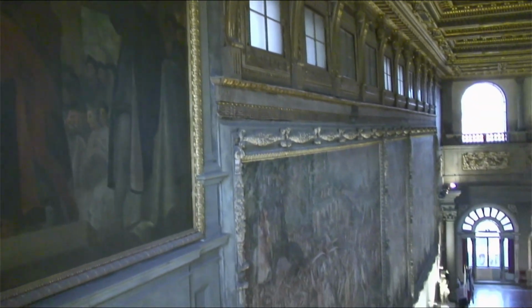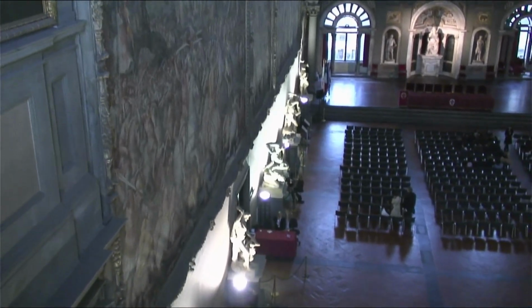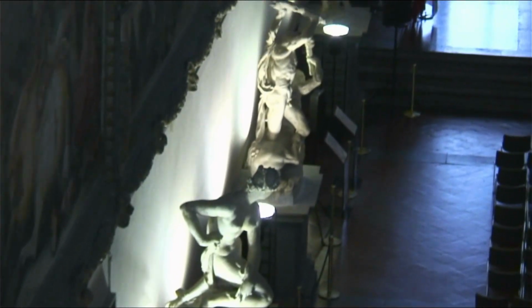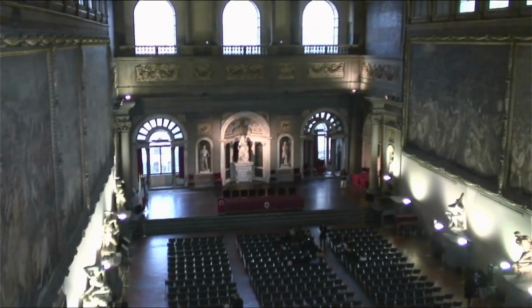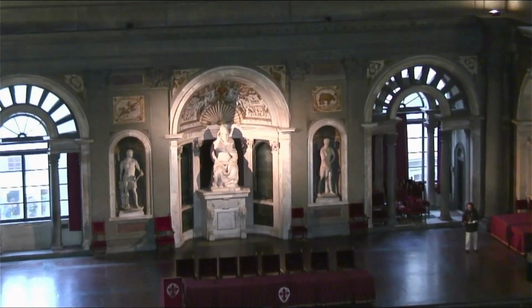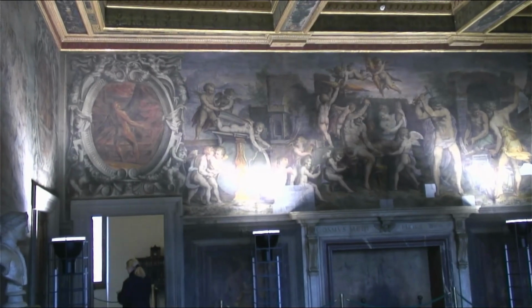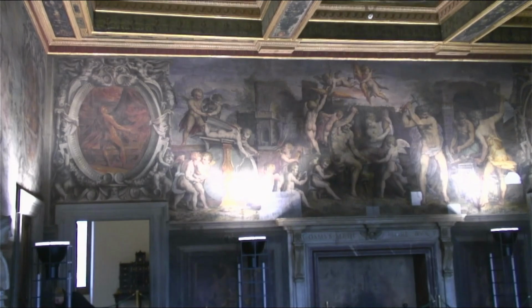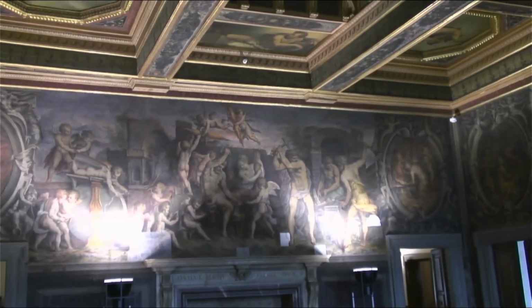Dory's getting excited. I see naked statues down there. Lots of them. The last big room was actually used for the city hall gatherings, plus balls.